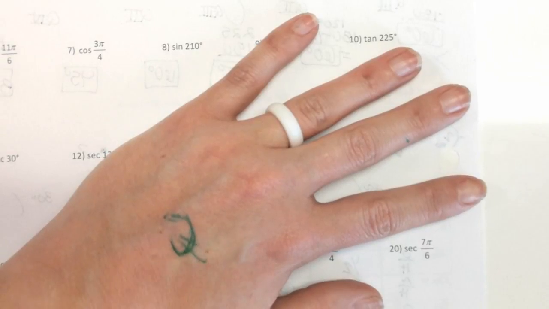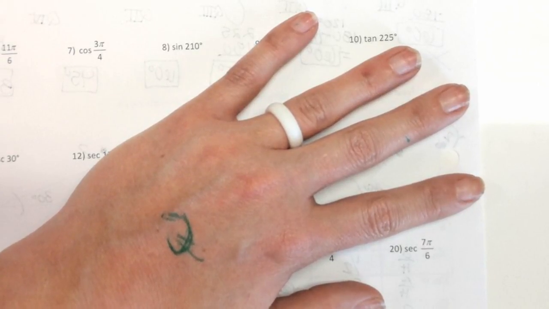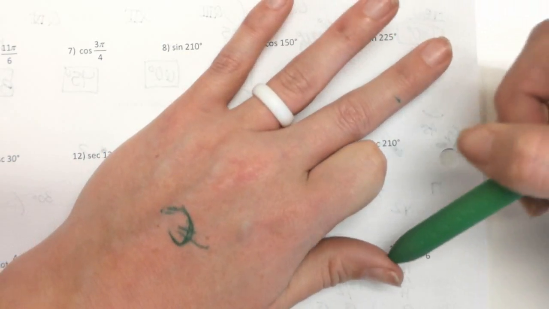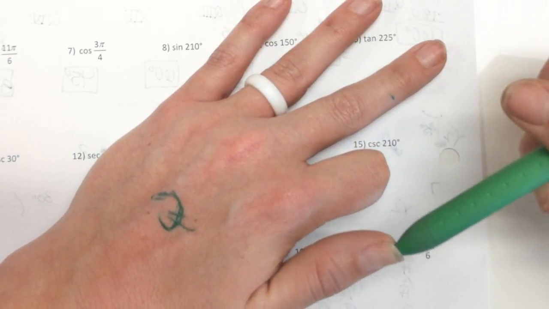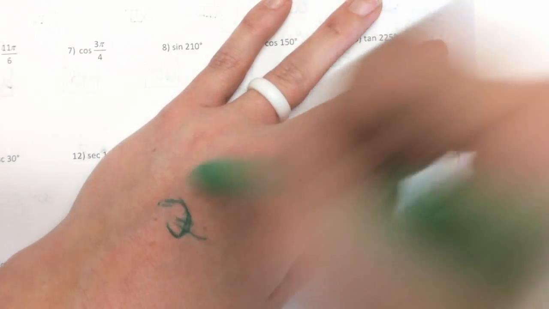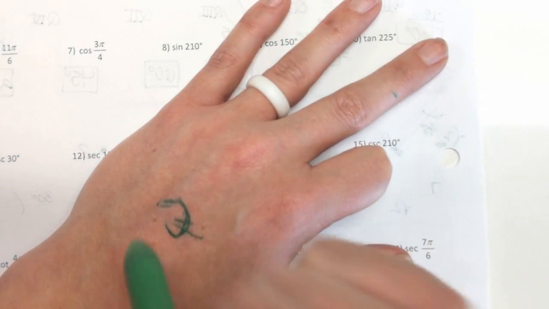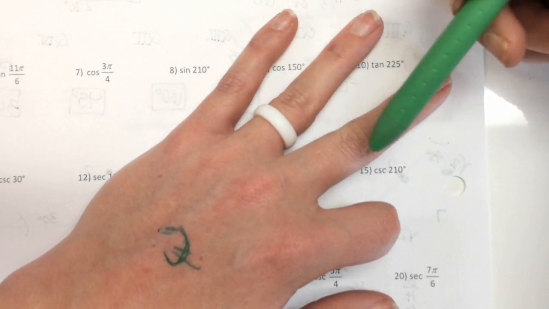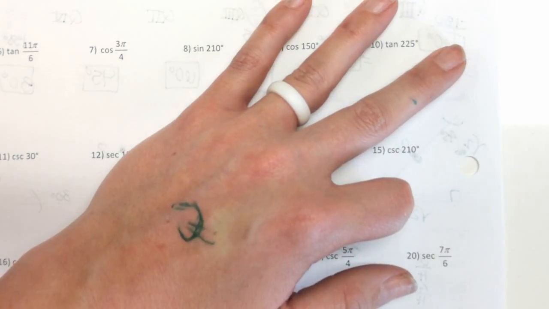Okay, how about this? Sine of 30 degrees. Which side is sine? So square root of this. Square root of 1 is what? Over. So sine of 30 would be 1/2. Cosine of 30. Square root of what? 3 over what? 2. Good.